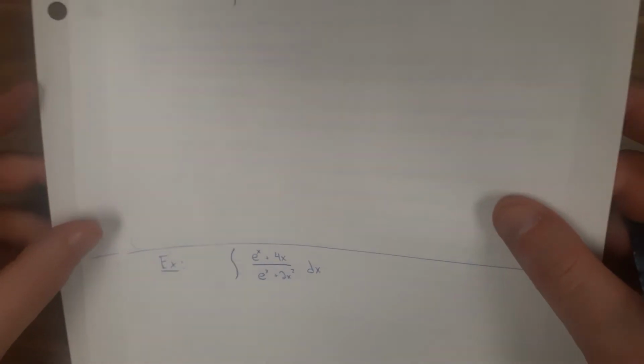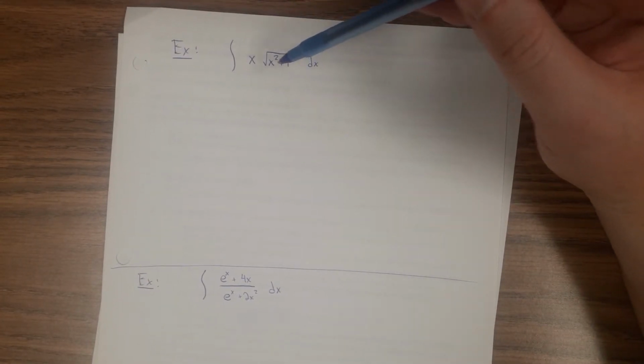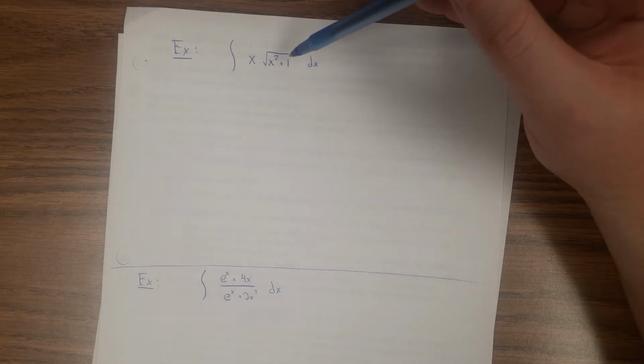Right, let's talk about some more. So let's take a look at this one. When I'm thinking of the formulas that are on my table, the table on page 358, I don't see anything like this.